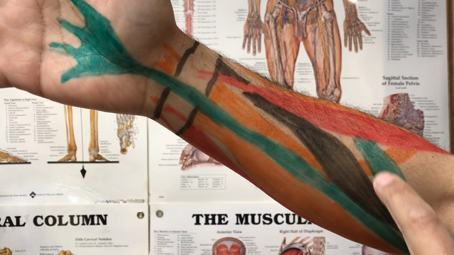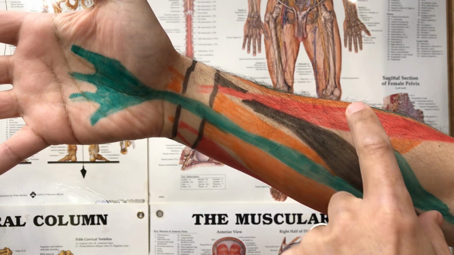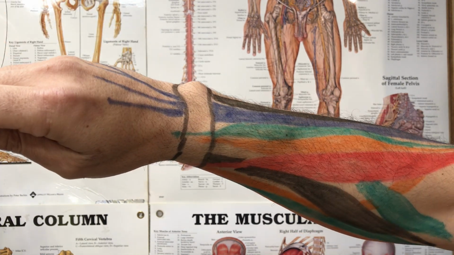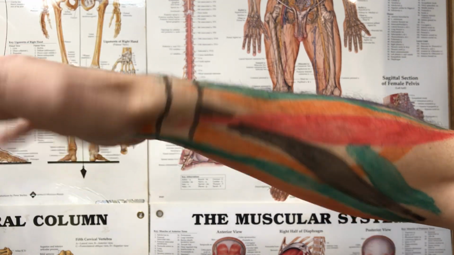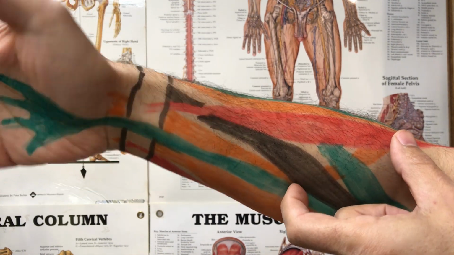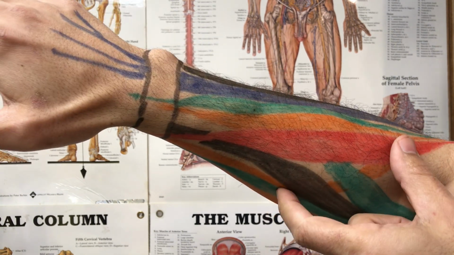Here's our pronator teres. You can see half of it, and there it pronates. Pronate. And lastly, our supinator. When it shortens, it supinates.